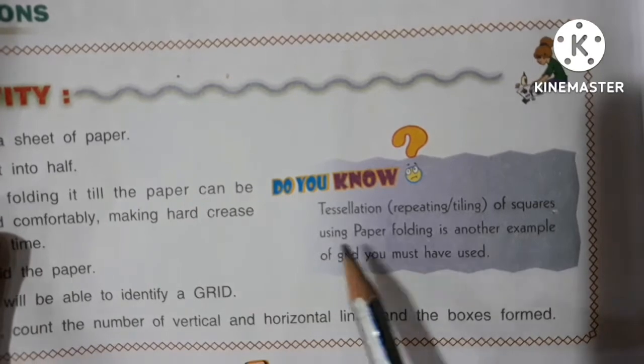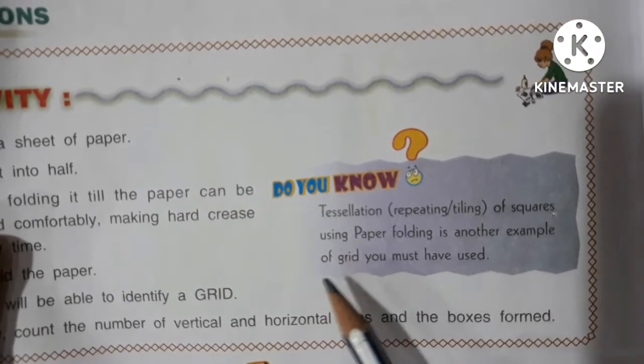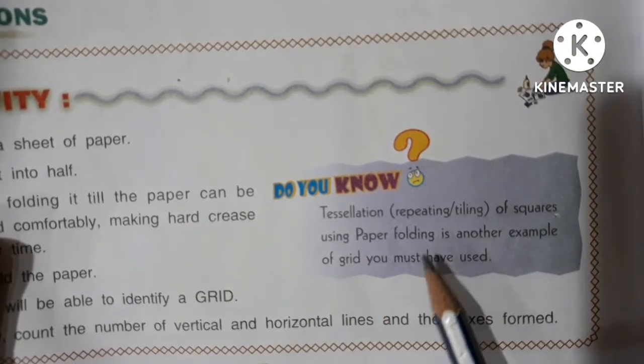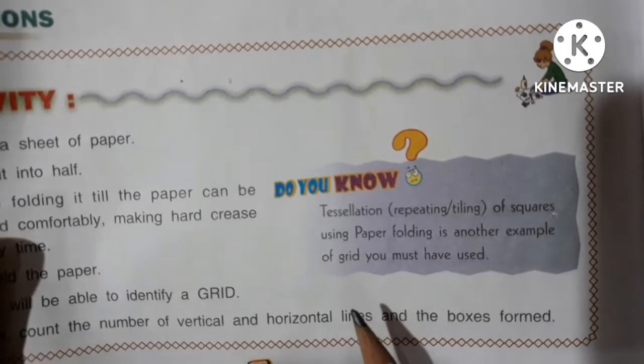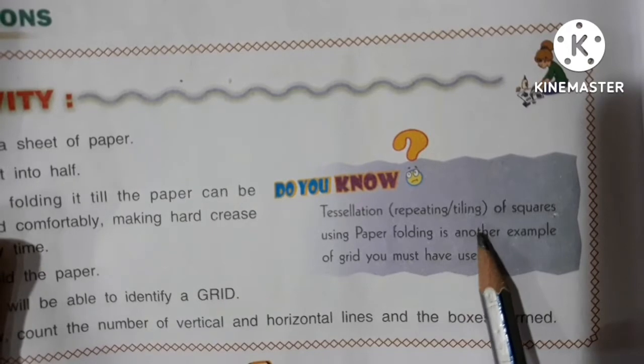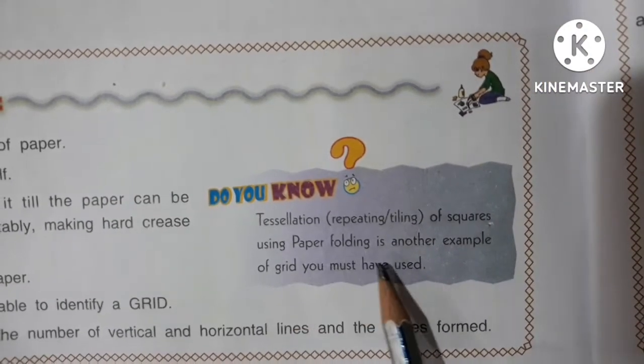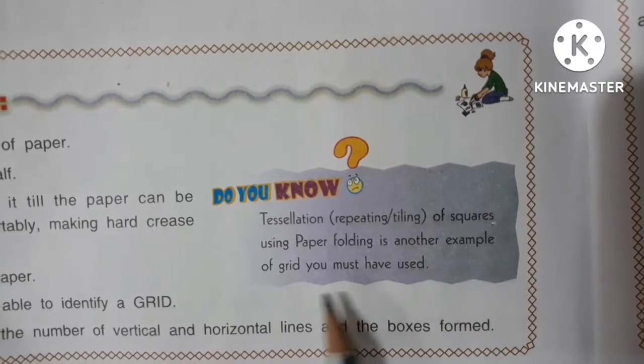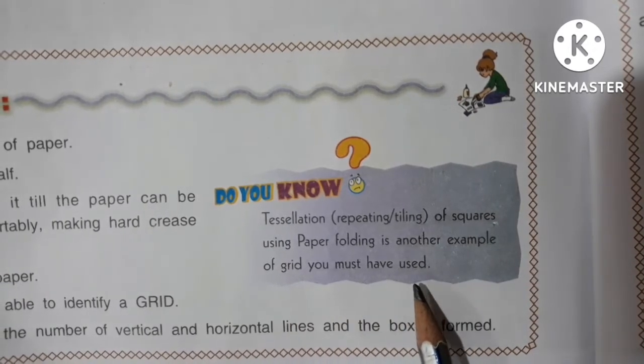You know about horizontal and vertical lines. Tessellation: repeating tiling of squares using paper folding is another example of a grid you must have used.